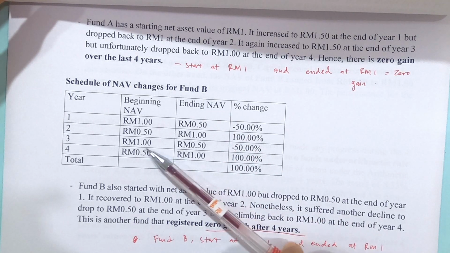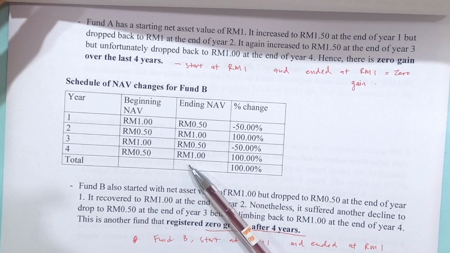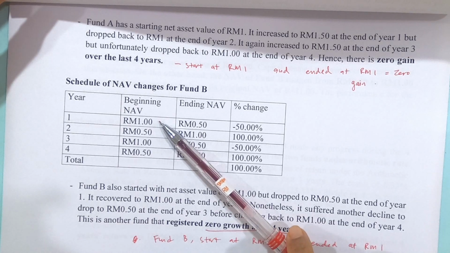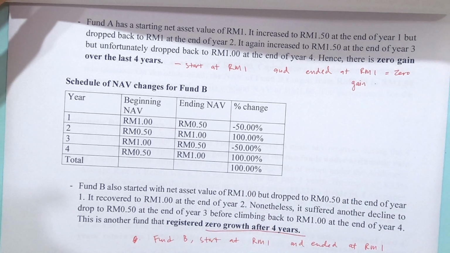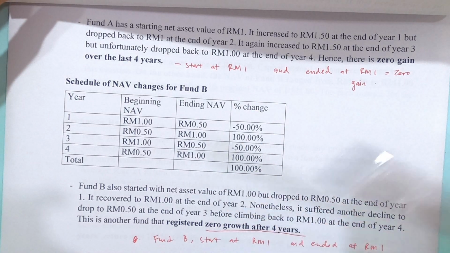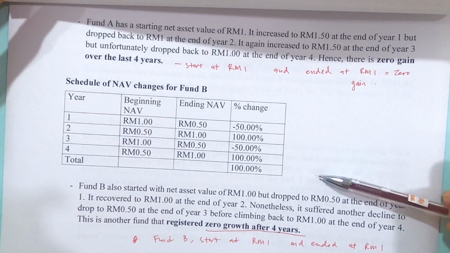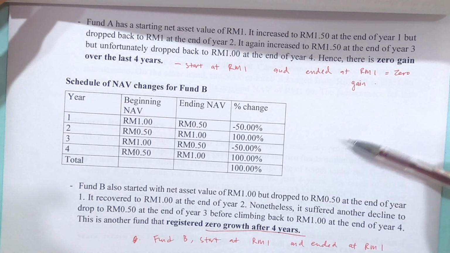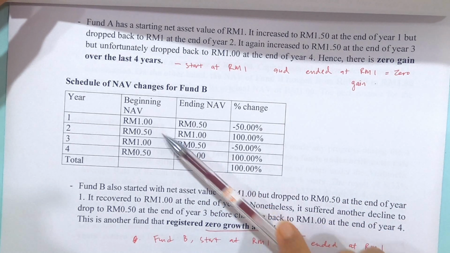The same goes for the third year and the fourth year, and we can see that at the beginning and at the end, the net asset value is basically similar, 1 ringgit here and 1 ringgit here. We can also make a simple conclusion that the net asset value has not changed, so this fund made no profit because the net asset value is similar from the first year to the fourth year.